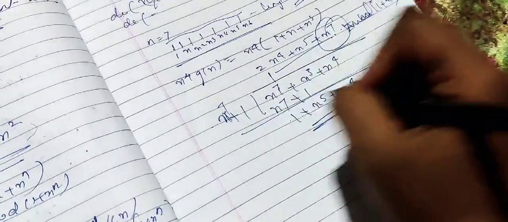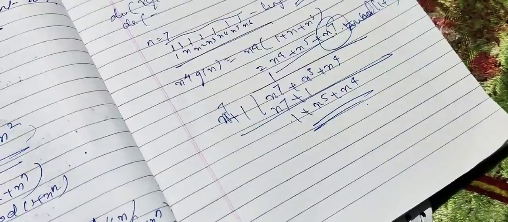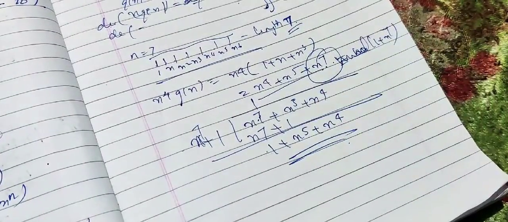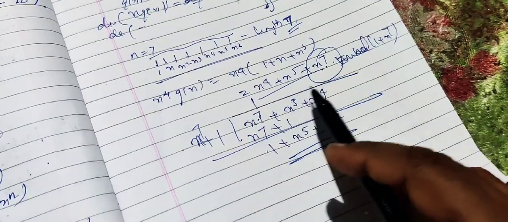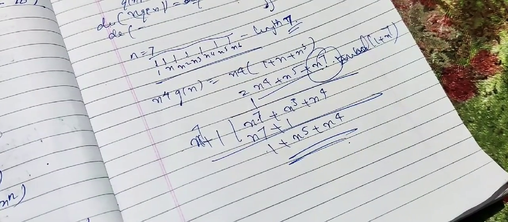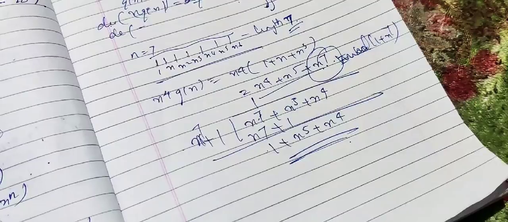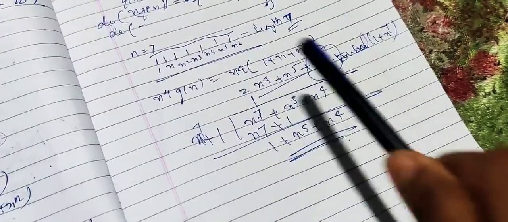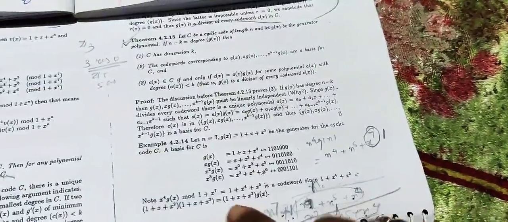Then we have no other possibilities. So for the higher power to be the same as the length, that polynomial must be divided by 1 plus x raised to 7. So we get this polynomial. This is congruent to x raised to 4 into g of x. Okay, so we get this one.